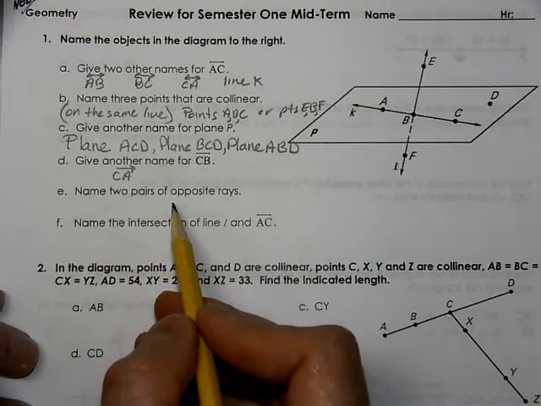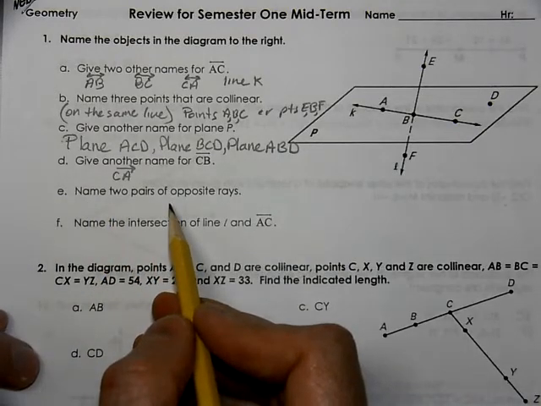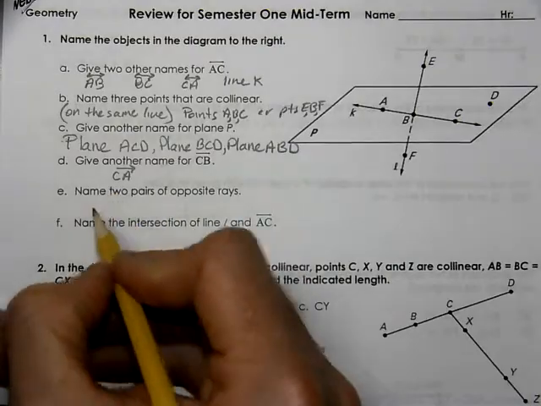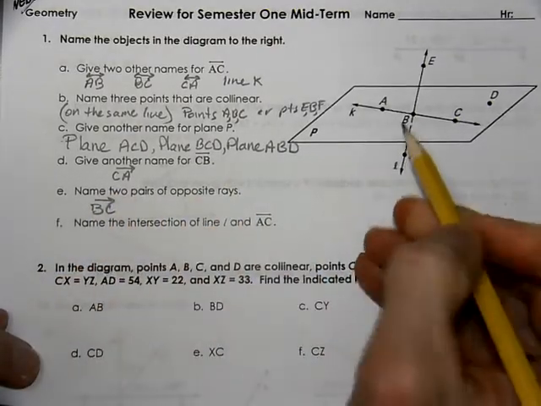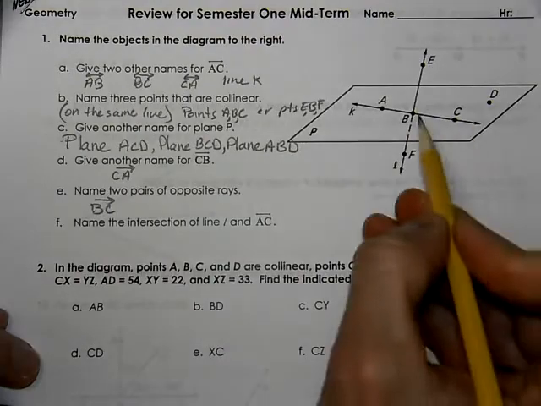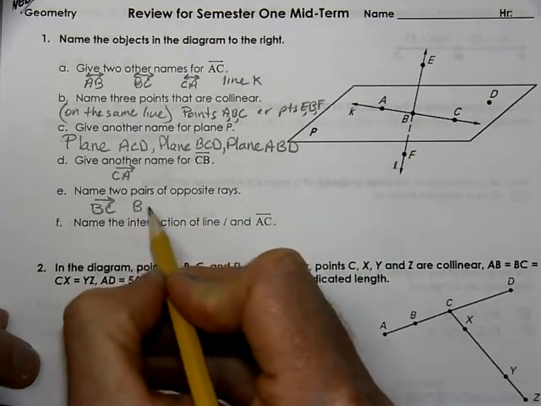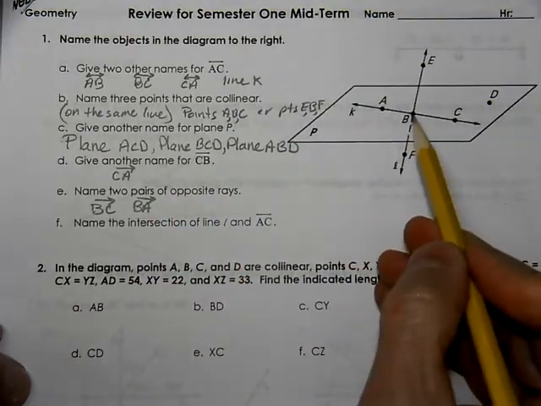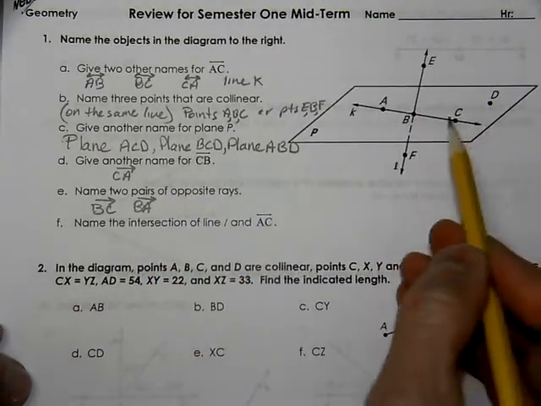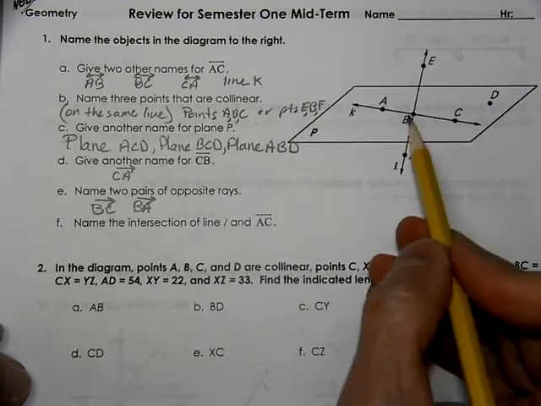Name 2 pairs of opposite rays. Opposite rays have to have the same endpoint. So we'd say BC. So it starts at B and goes through C. We could start at B and go through A. 2 rays that go in opposite directions. They form a straight line.